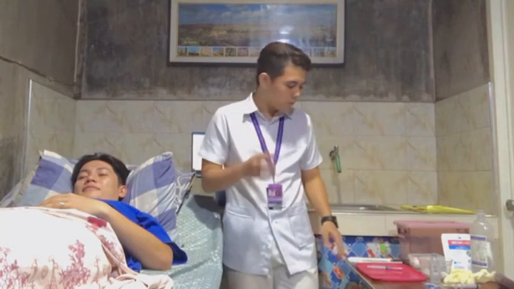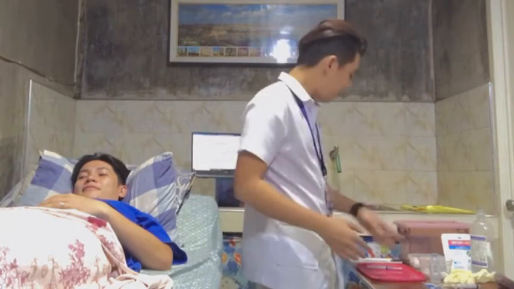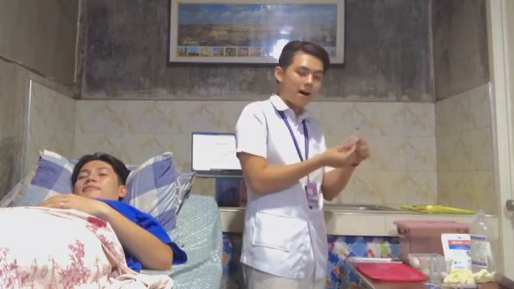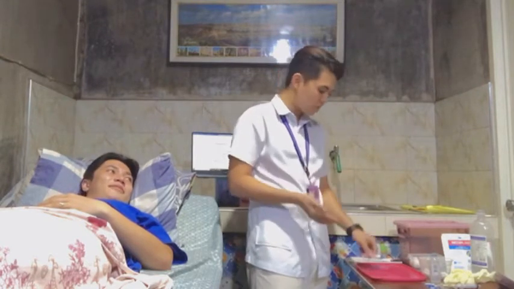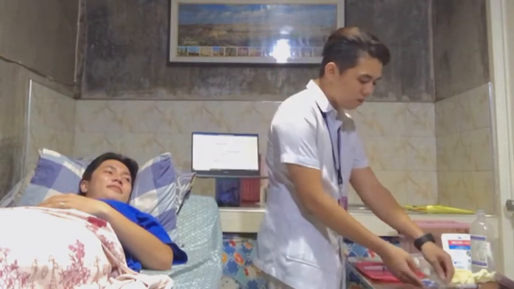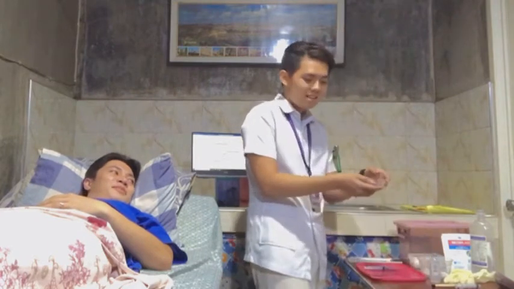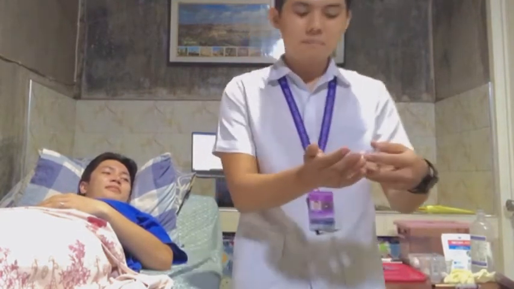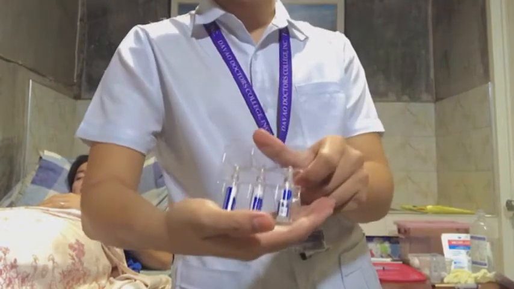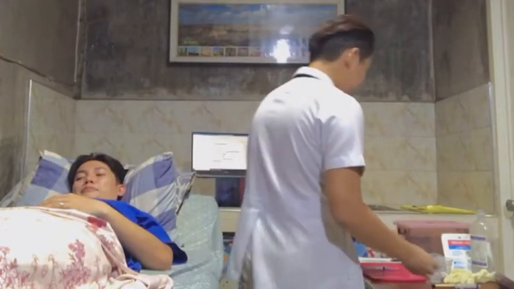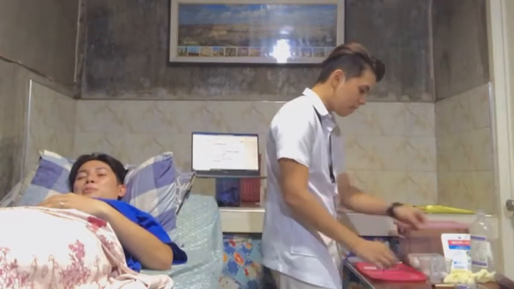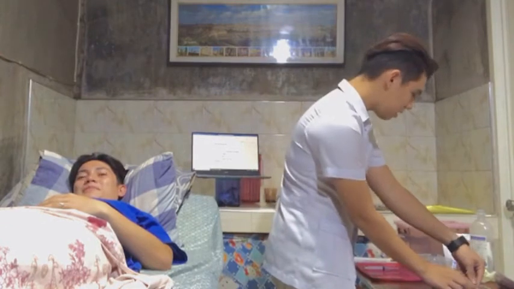So of course, we need to withdraw the medication. So this is the 5 ml syringe for intramuscular. We will be withdrawing the medication from the ampule. So this is a sample of a sodium chloride ampule. So let us start.